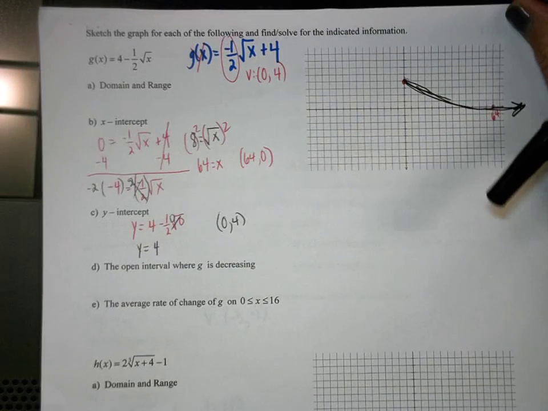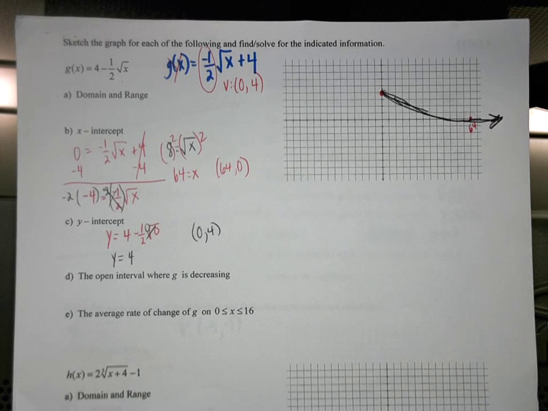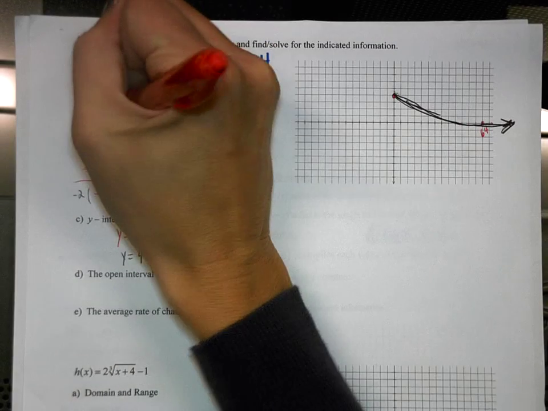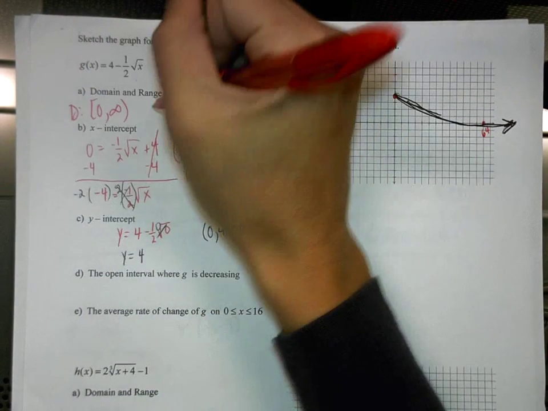So let's talk about domain and range now. So going backwards, domain. Domain, we're looking at our x values. So what is my smallest x value? 0. Okay, so we're going to do a bracket and 0, and it goes all the way to where? Positive infinity. Very good. Okay, and so then we're going to move on to our range.